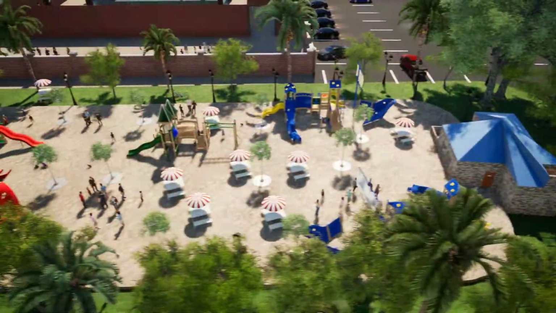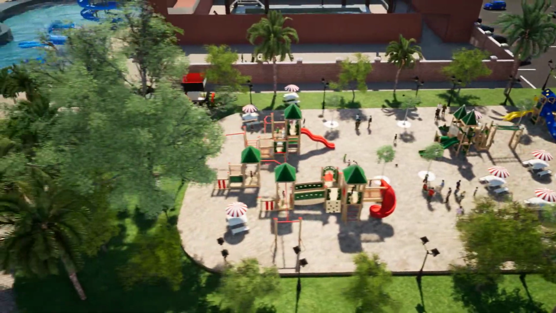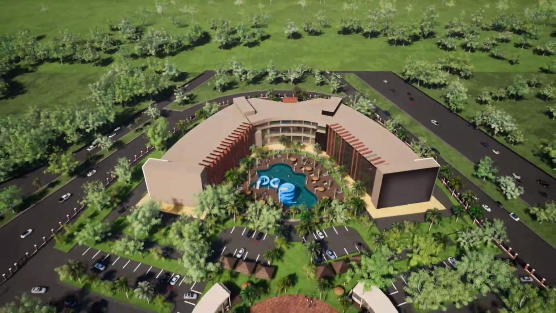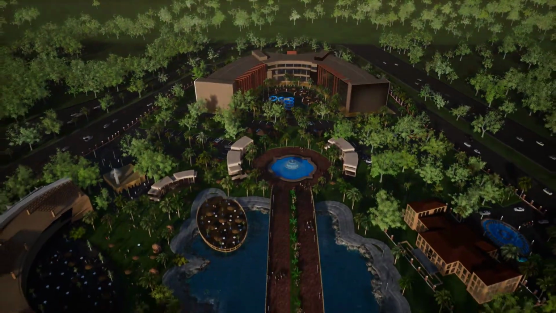You will be amazed at how easy it is to create your architectural visualization in no time compared to other 3D software.